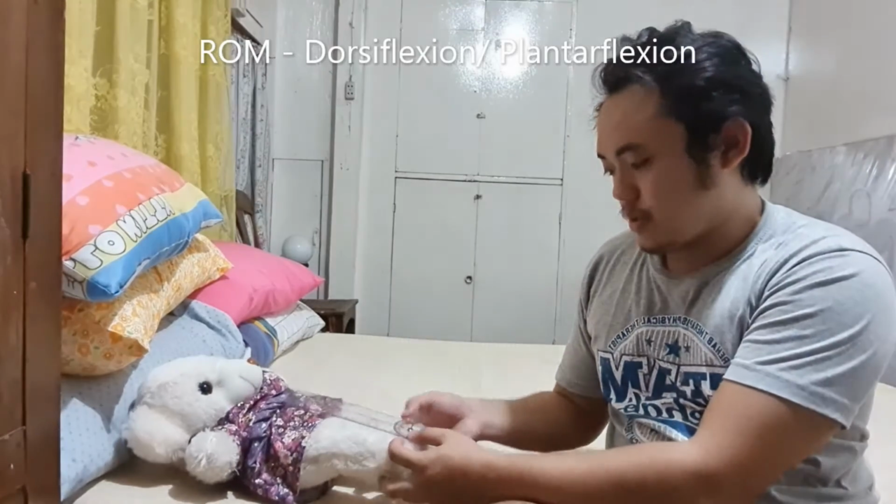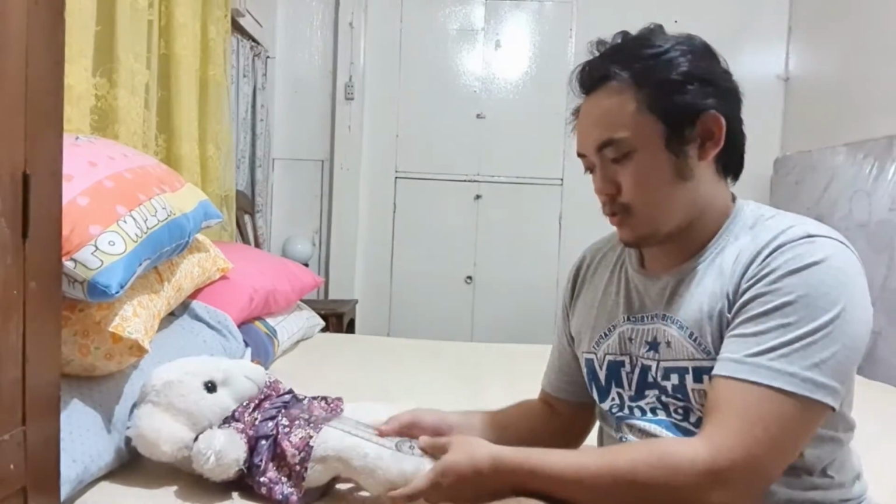So the next is the ankle inversion and eversion. The patient is in supine. So ask the patient to turn the foot in like that. Foot in. And so you put the goniometer here, and then you measure the amount of inversion.